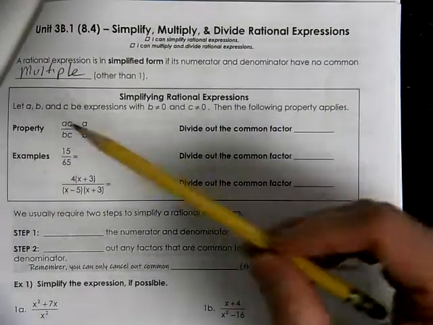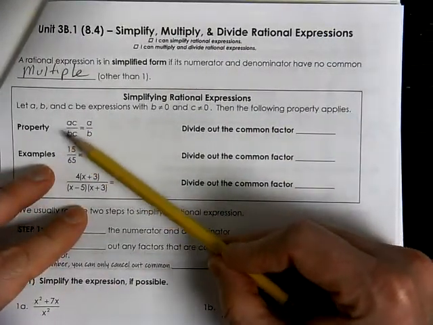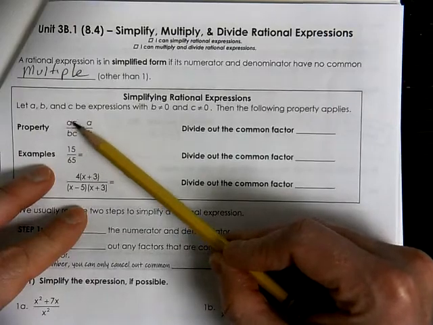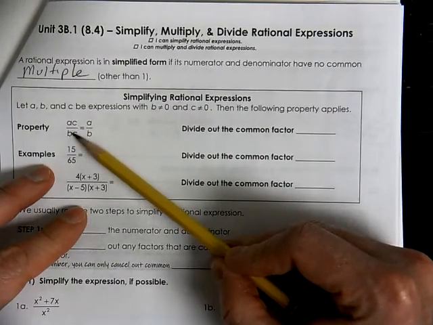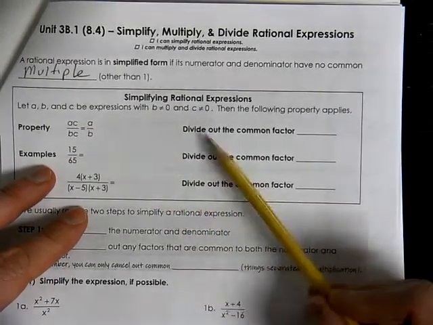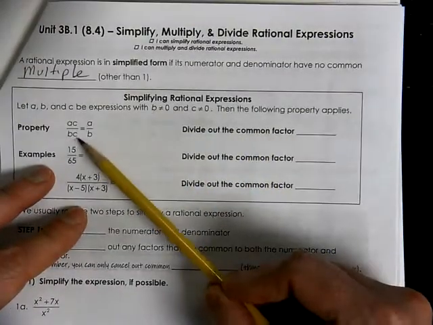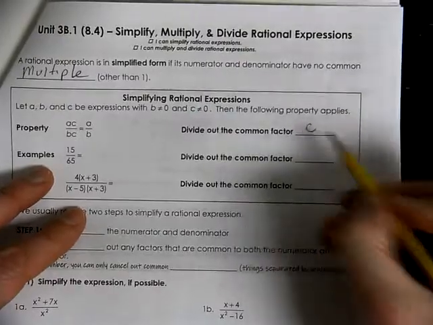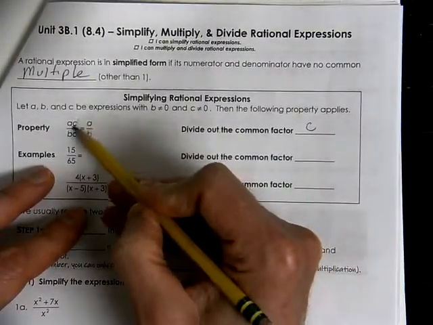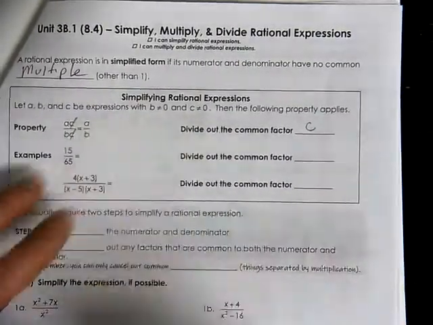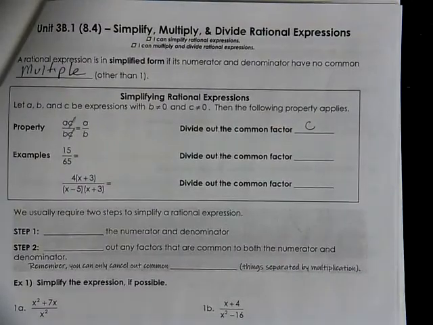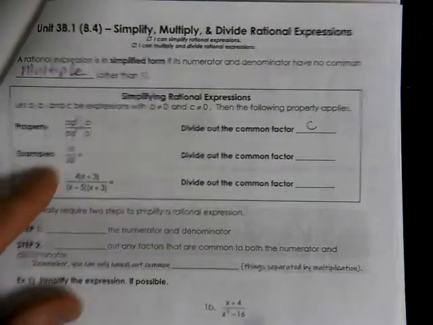For an example here, if we have an A times a C and a B times a C, we're going to divide out the common factor. In this case, the common factor is a C. So we cross out that common factor, and you're left with your A over B.